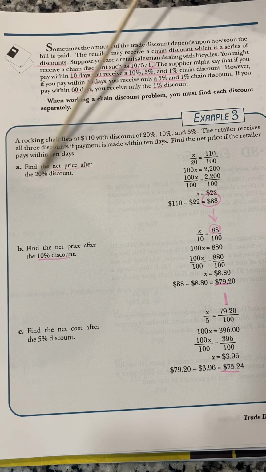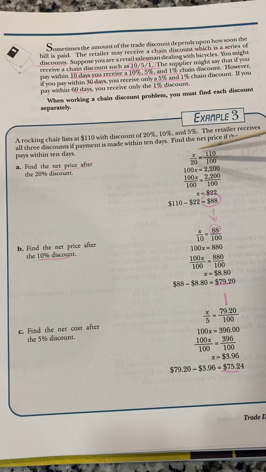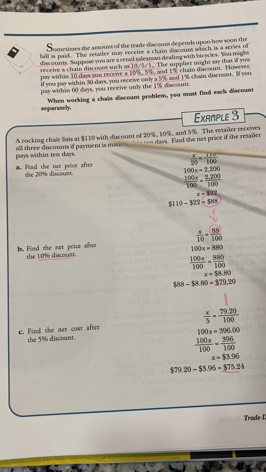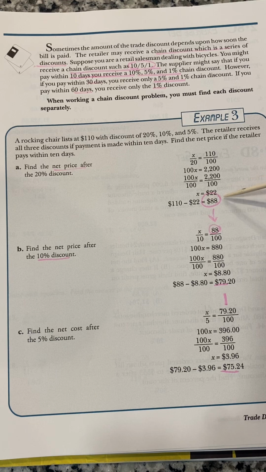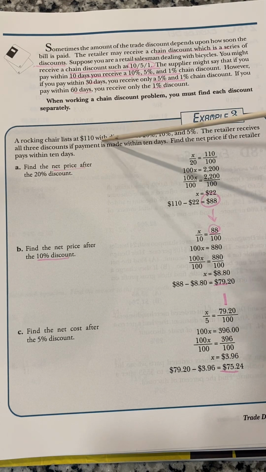So this is the chain. First you're going to get 20% off. You do this by putting x over 20 equals $110 over 100, just like we did before. 100x equals 2,200, then you divide it by 100, and you get $22. So you're going to take $22 off $110, and you're going to have to pay $88 instead of $110.